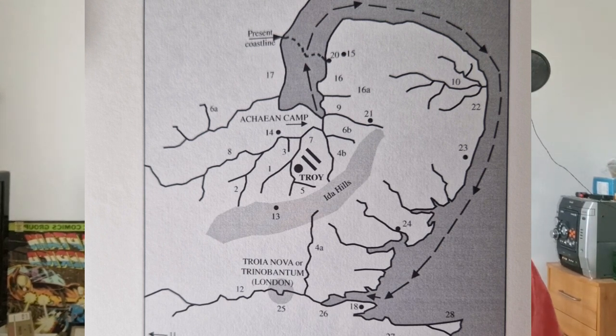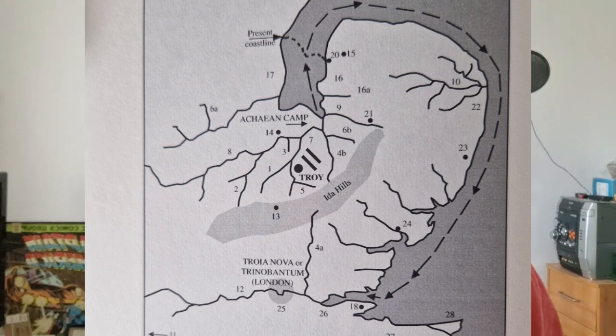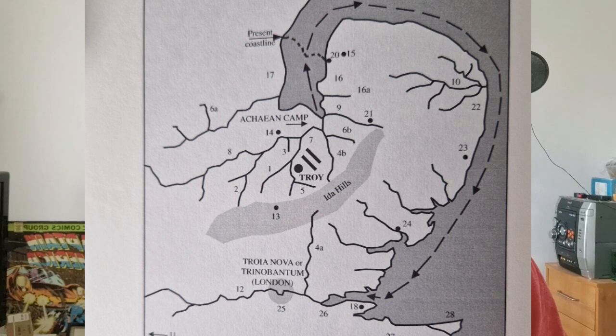So we keep going. Other names. So we're going to move around the rest of the map here, I'm surmising. So 16 is Samos, region east of the Wash, which is that area of water as we've just been discussing. Imbros, region west of the Wash, as far north as the Humber River.